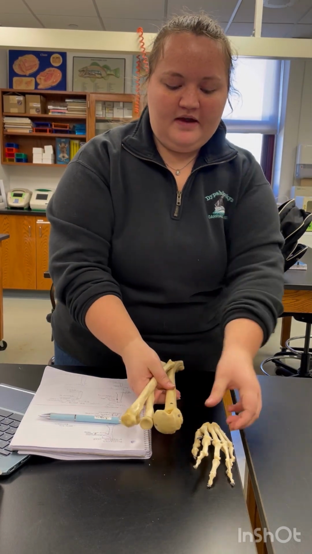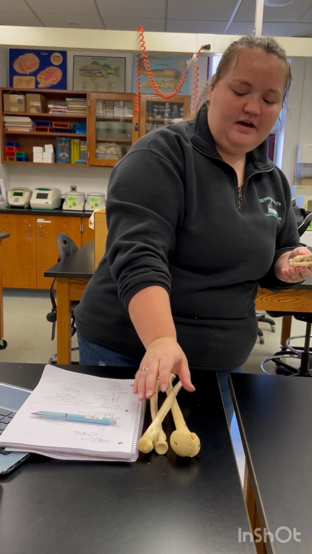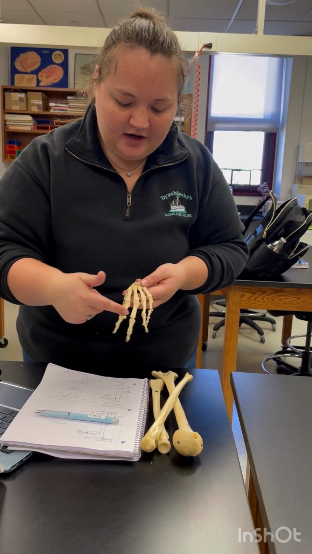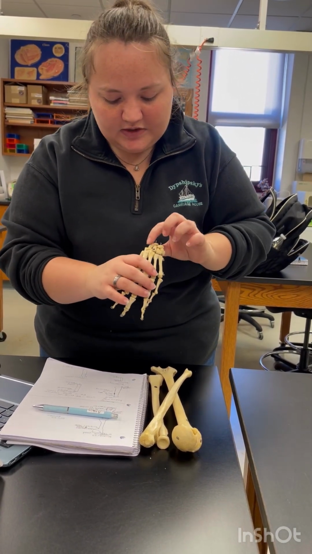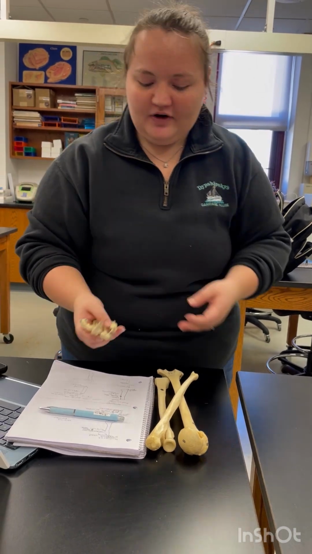And then moving on, we have our hand, which has our phalanges, which are up here, the metacarpals here, and then the carpals, which are down here. And that is it for arms and hands.